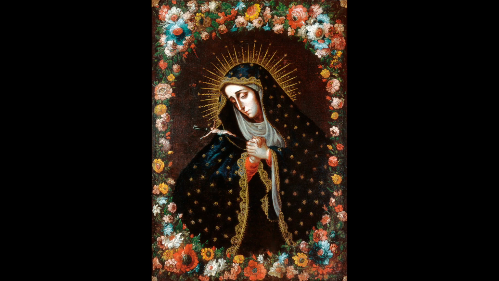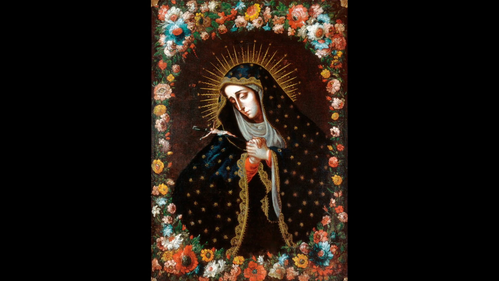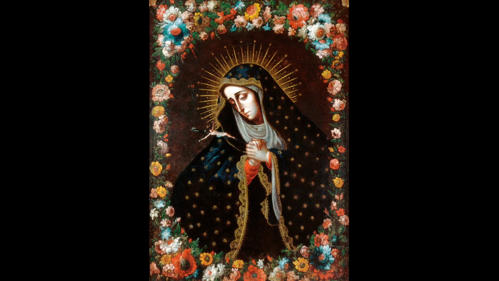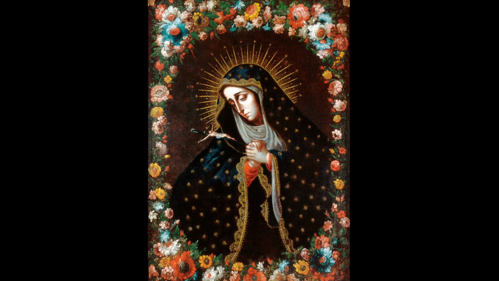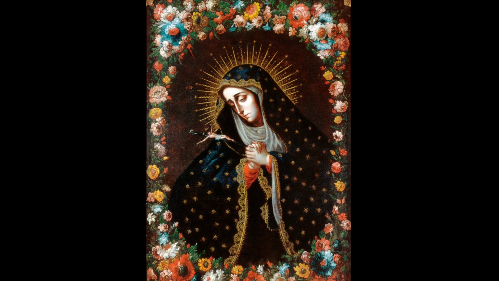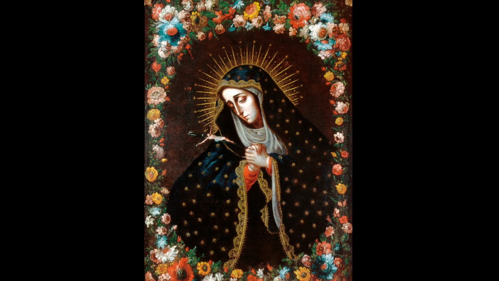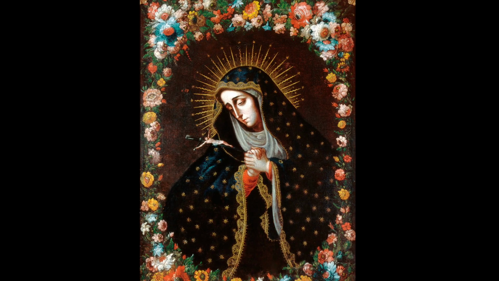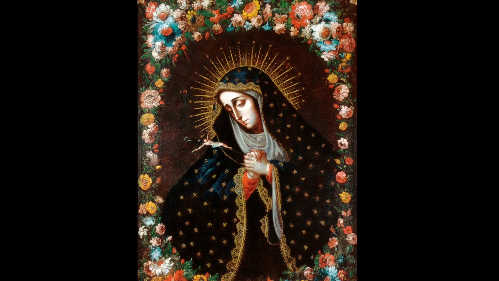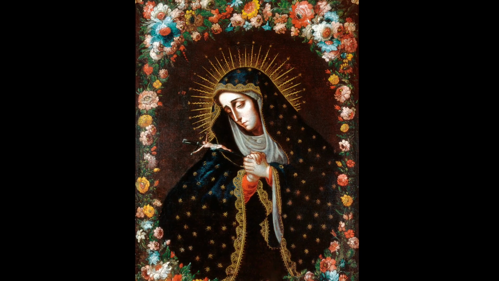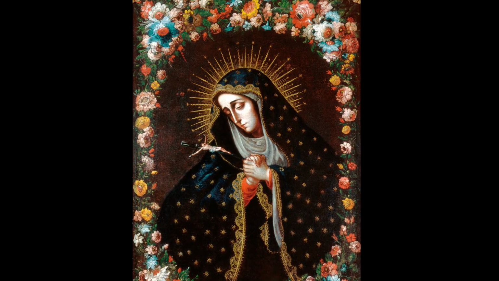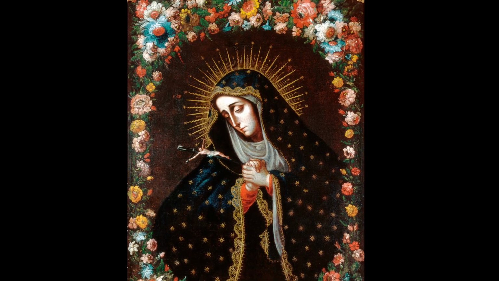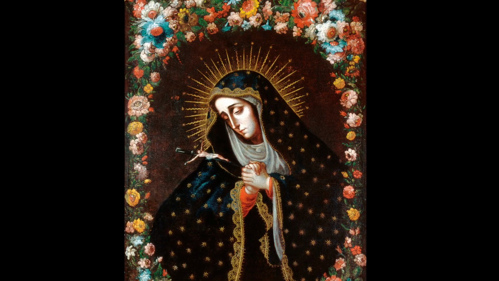All right, this next one is also titled Our Lady of Sorrows, and it's from the same time period, around the middle of the 18th century. This one's in Museo Soumaya, also in Mexico City. And you have this lovely border of flowers. And we can see the sword has been decorated with a crucifix.